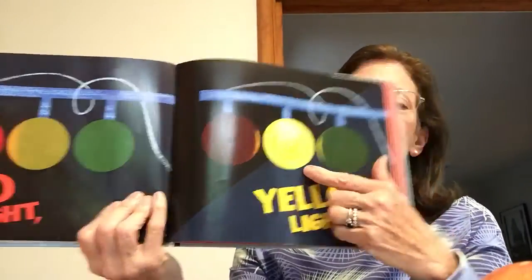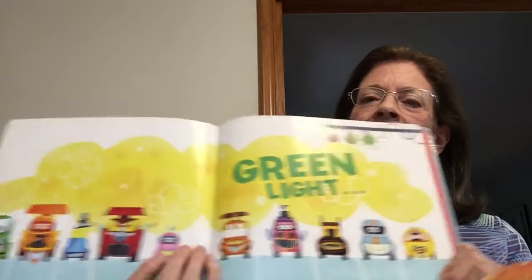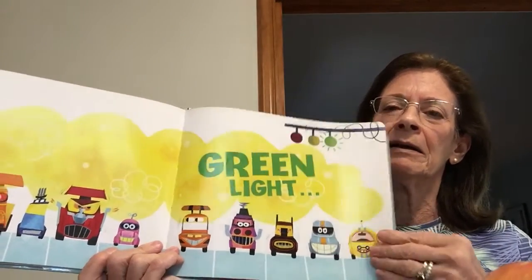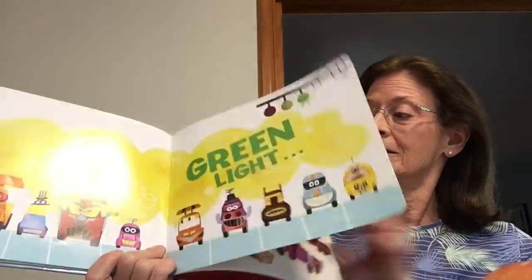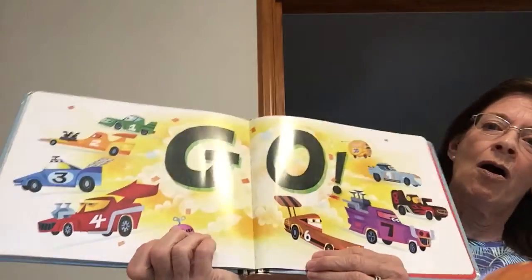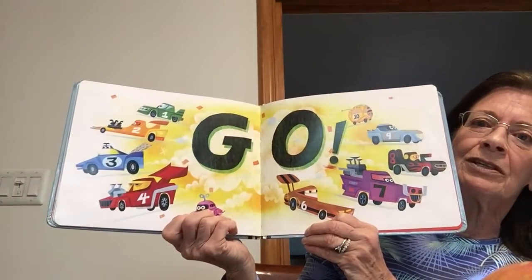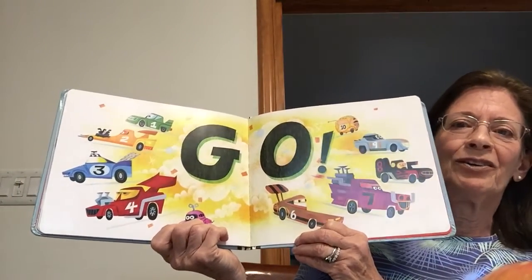Red light, yellow light, green light. See that? This is like a real race. Red, yellow, green light. And what's next? Oh, uh-oh. What's happening? They're all going in different directions. That's not going to be a good race. Silly, silly. Well, that's a very nice book.